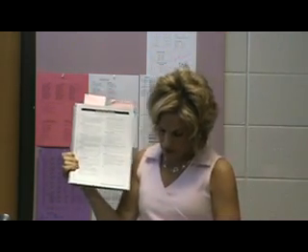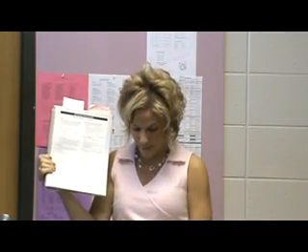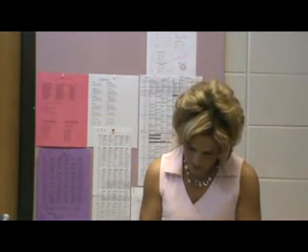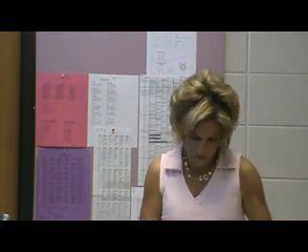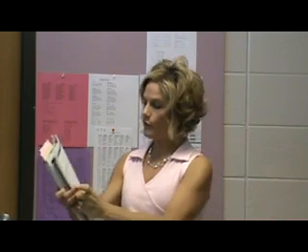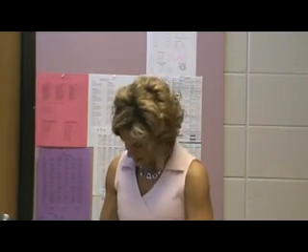For grouping for instruction, just like with DRA 2, we put all of our information on a class profile and say, oh, I can group these students together, or this would be a good fit. You can do the same with the DRA word analysis group profile form, and that starts on page 166. It gives you an idea of, oh, these 3 kids would really work well together, or maybe these 4 kids would fit well in a tier group together. So again, it gives you an overview, page 166, of how you can group your students together.